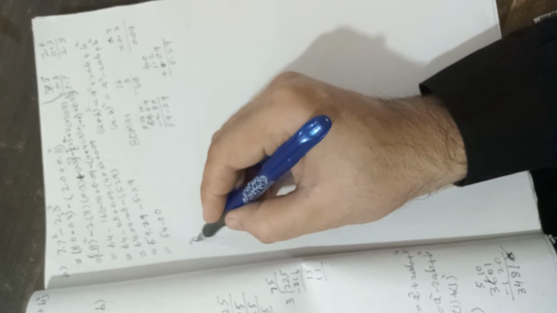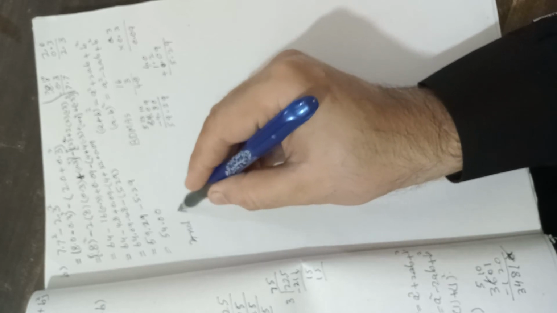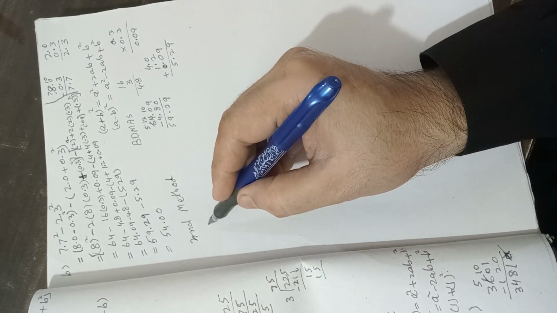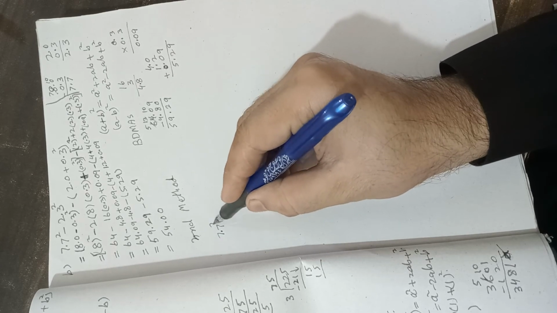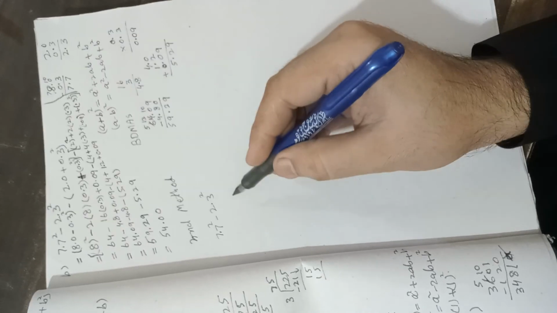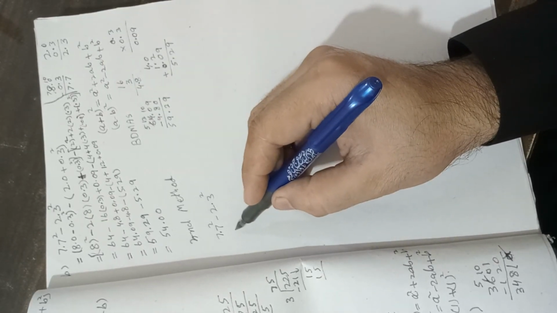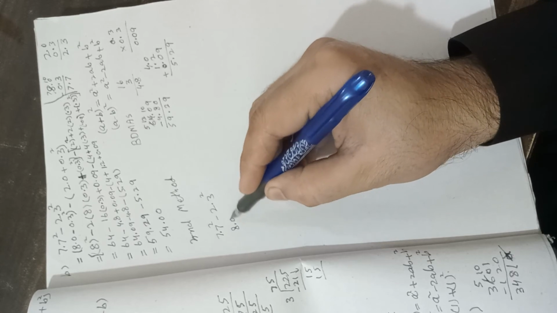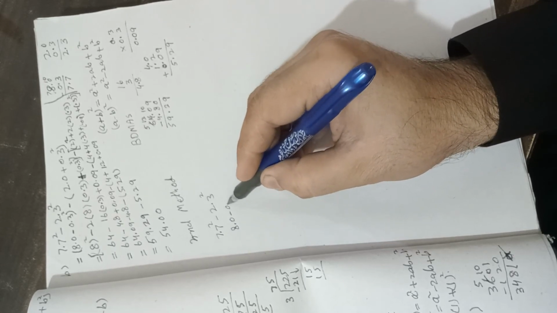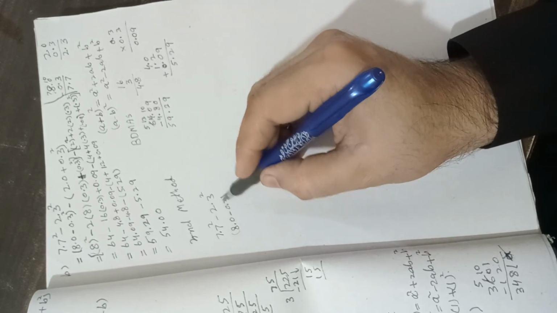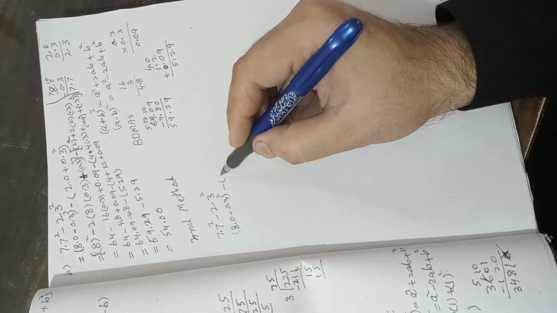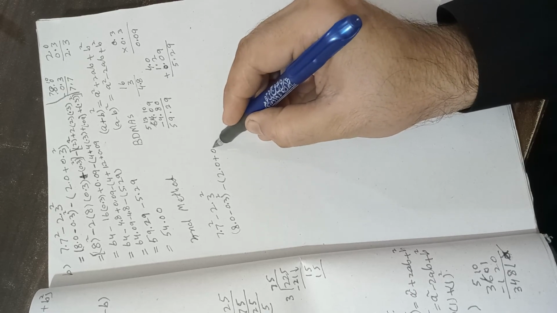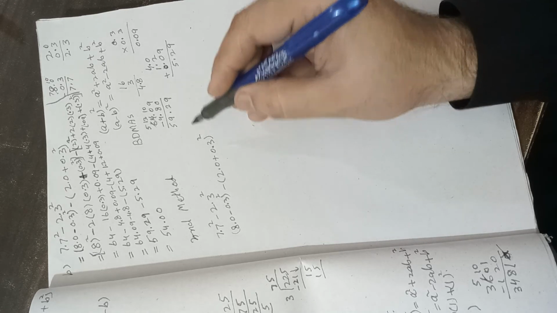Second method for this question. Write the question again: 7.7 square minus 2.3 square, then 8.0 minus 0.3 whole square minus 2.0 plus 0.3 whole square.